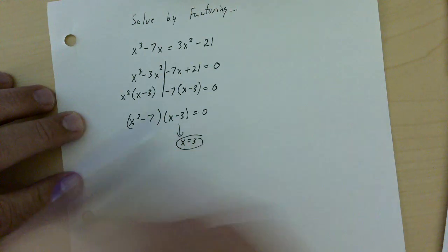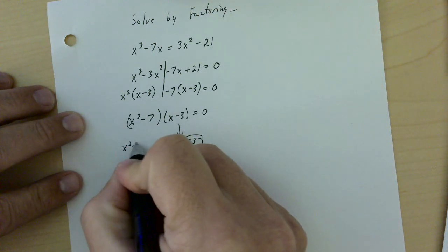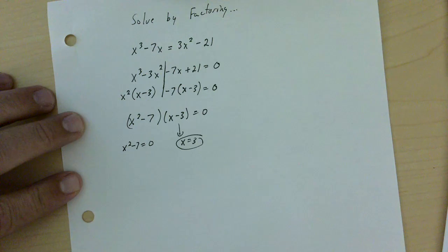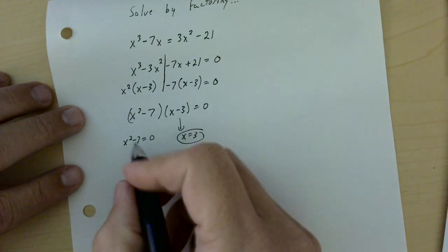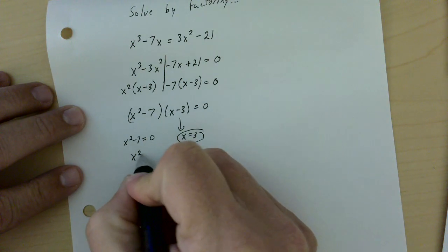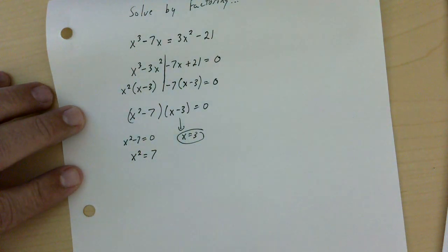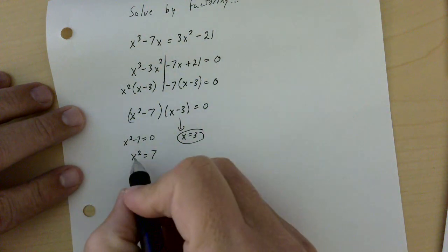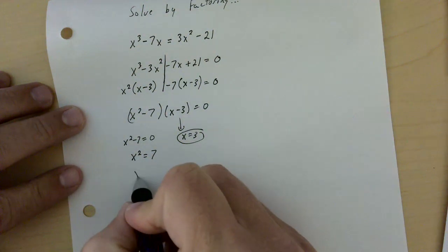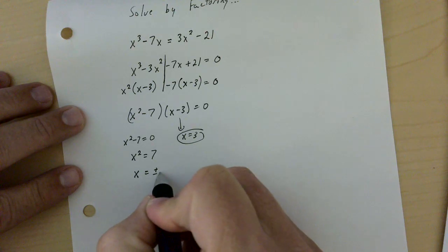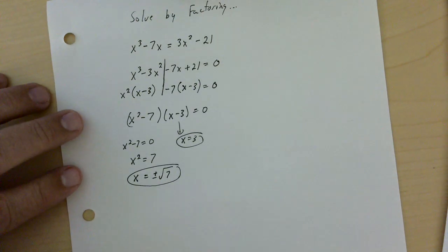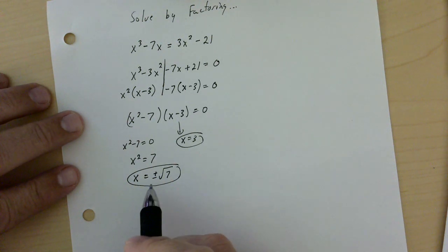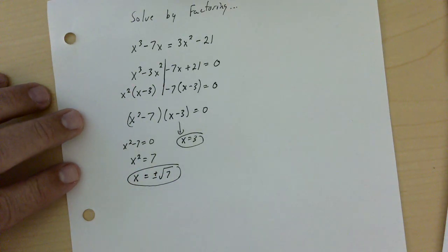Now, not as easy, but we've done problems like this where we're solving by the square root method. So to figure out what makes an x squared minus 7 0, I set it equal to 0, and in 2 moves, I will have the answers. Okay, so the first move is to add a 7, and then to undo squaring, I take the square root. And then it's your job to remember, whenever you take the square root, you have a positive root and a negative root. So there's actually 3 answers, root 7, negative root 7, and 3 are your solutions.